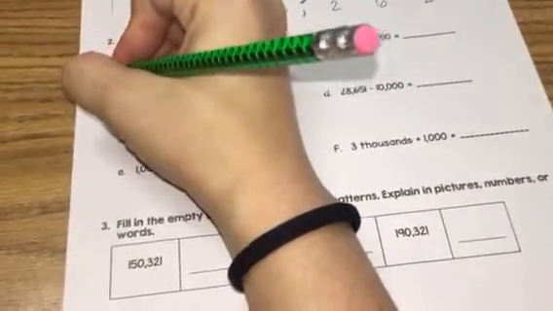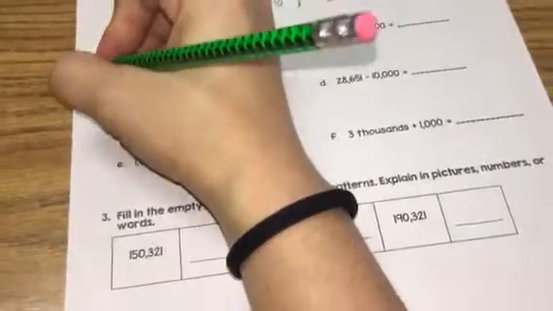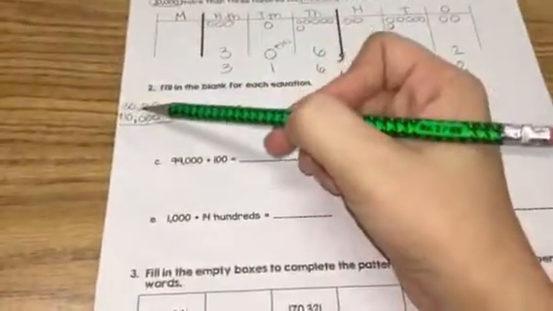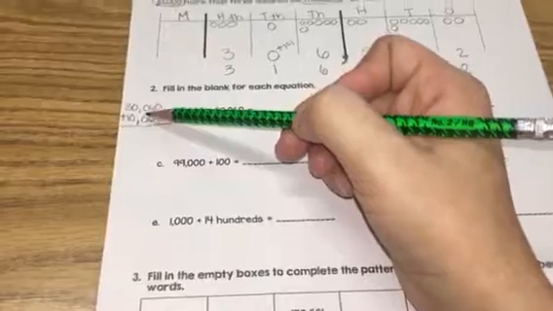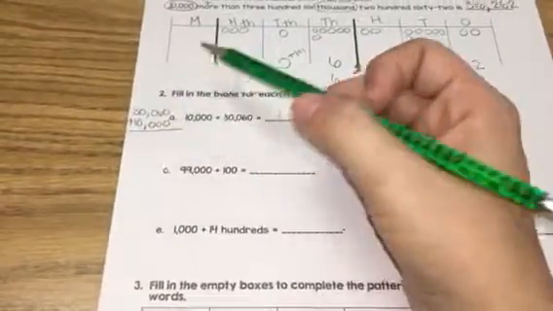plus, when we add, guys, we have to line up our numbers. So it's 10,000. So 10, comma, 000. Your comma should line up. Your ones, tens, hundreds should line up. Your thousands and your 10,000s.